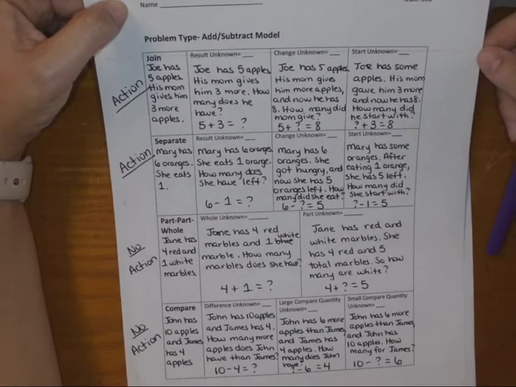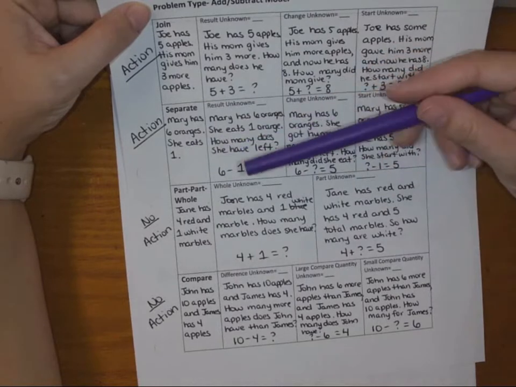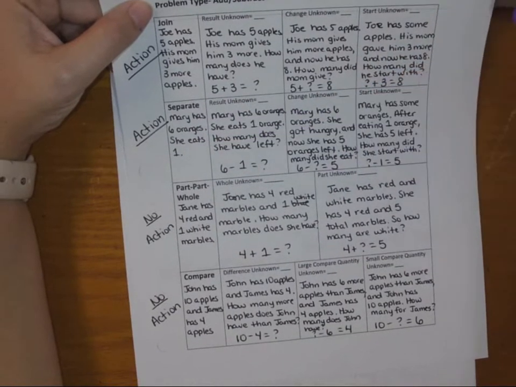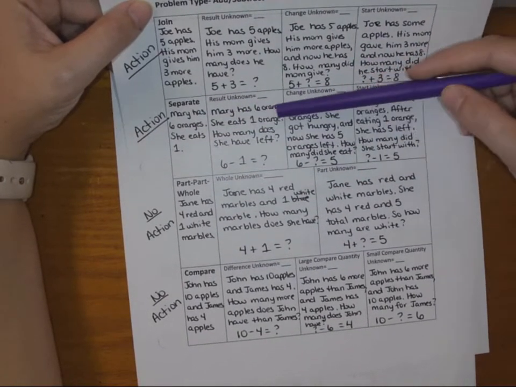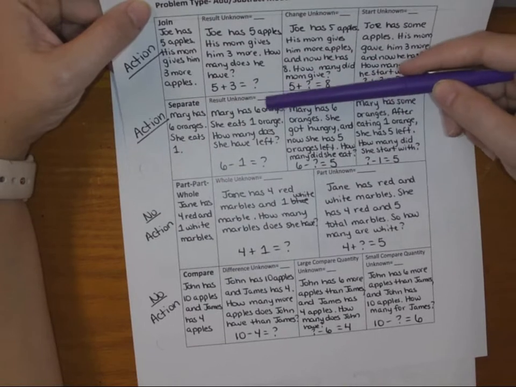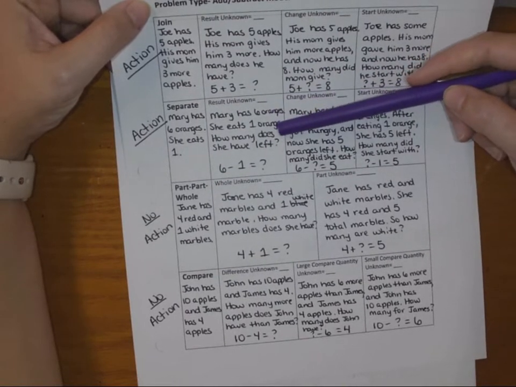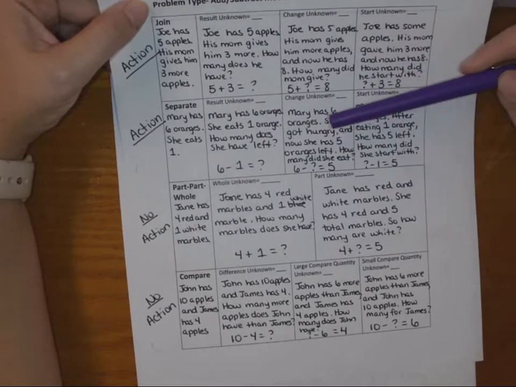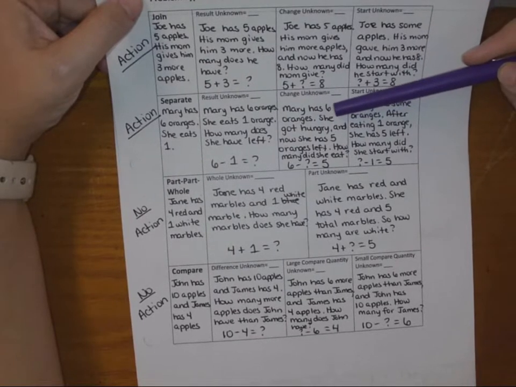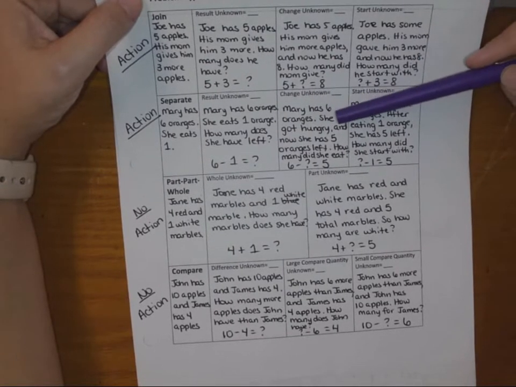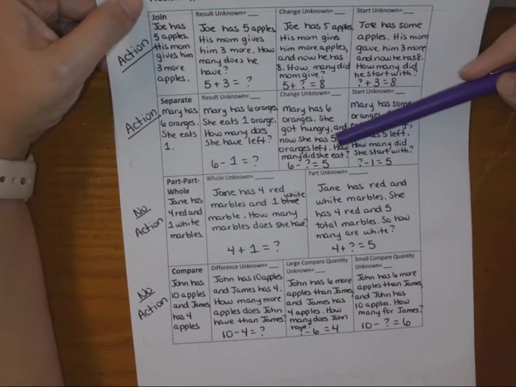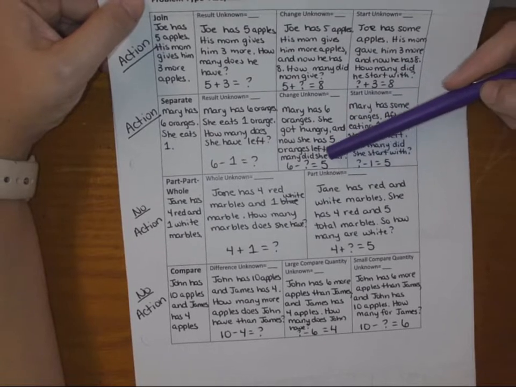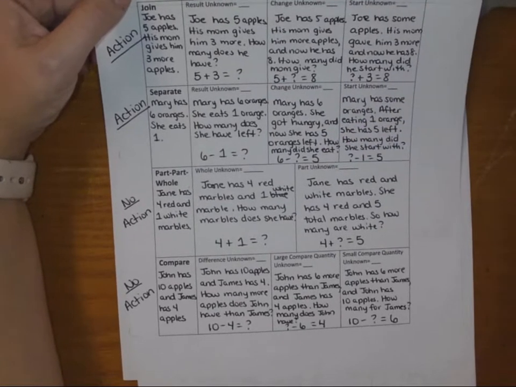Okay. For a separate problem, let's do Mary has 6 oranges. She eats 1. Okay, so if I don't know the result, Mary has 6 oranges, she eats 1. How many does she have left? The change unknown would be Mary has 6 oranges. She got hungry and ate some. Now she has 5 left. How many did she eat? So 6 minus how many equals 5?